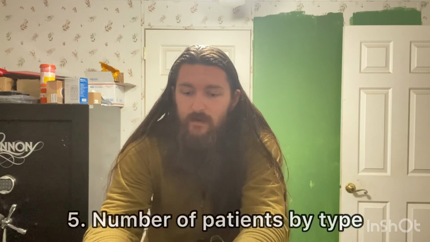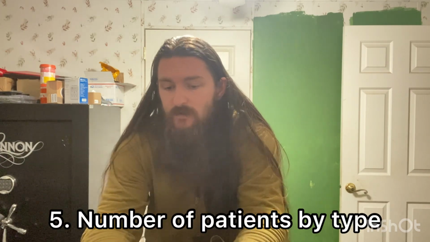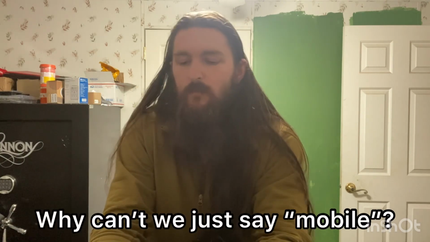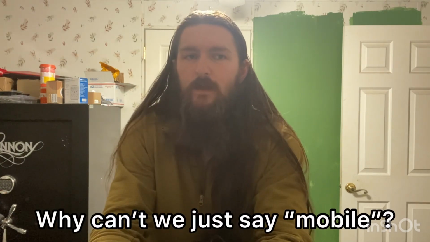Next thing, the number of patients by type. The two types are litter and ambulatory. I don't know why they use such a big word to mean they can fucking walk, but ambulatory means they can walk, and litter means they can't. That doesn't necessarily mean, if they're litter, they might be conscious, they might not be conscious. Either way, they're not moving themselves.